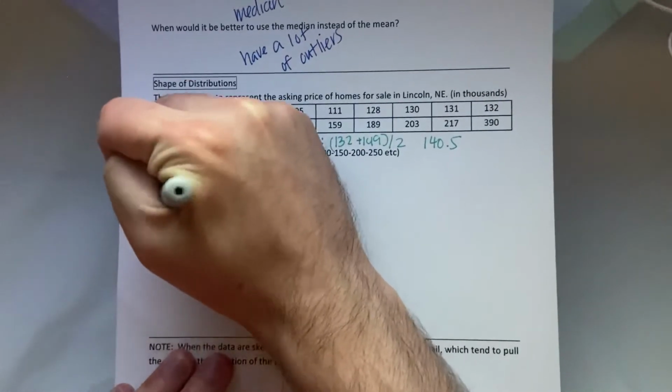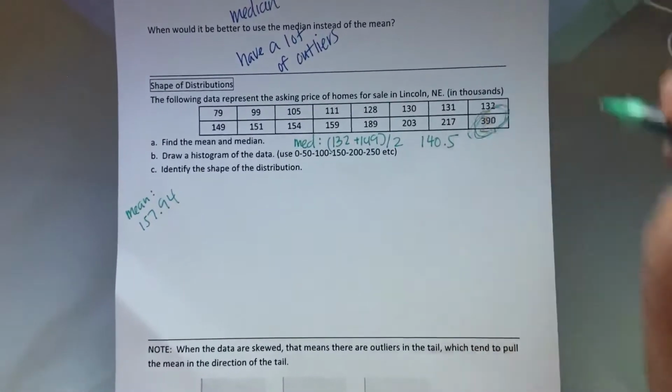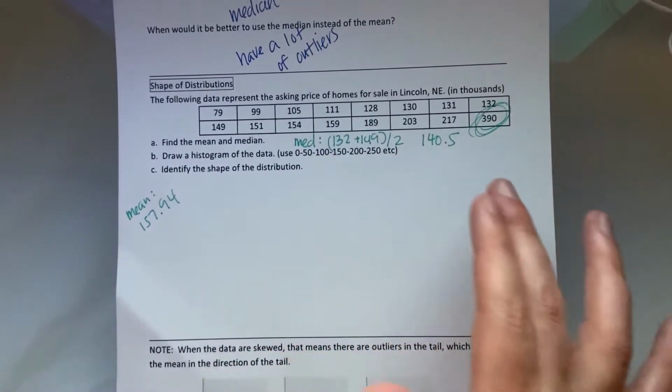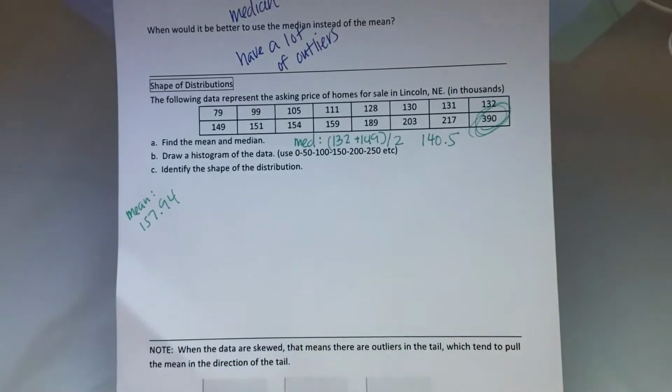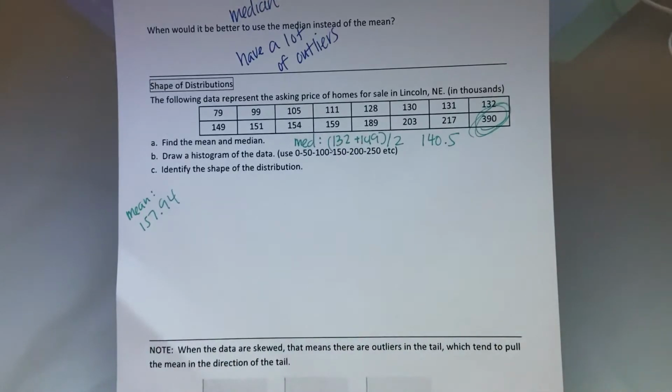So why was the mean so much higher than the median in this case? It's really this $390,000 house, which is kind of the outlier relative to the other houses. They have small increments between them, and this big one is an outlier on the upper side, which means it's pulling the mean more towards it, so the mean gets pulled higher than the median.